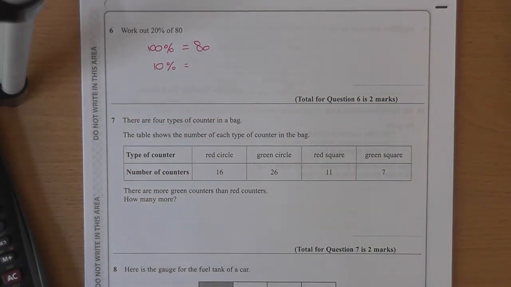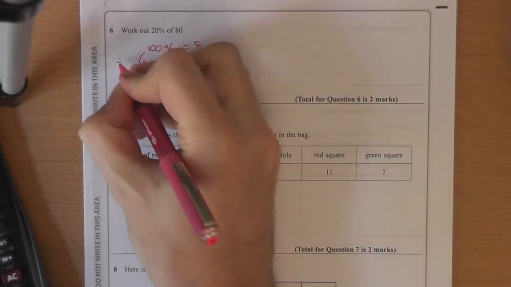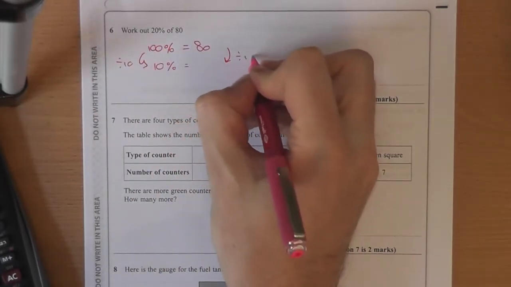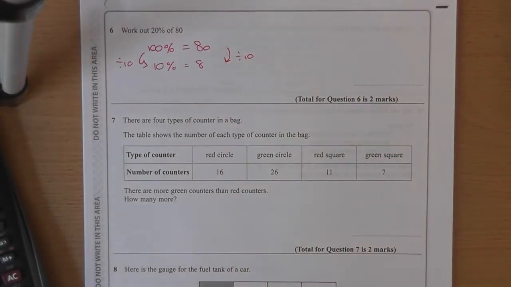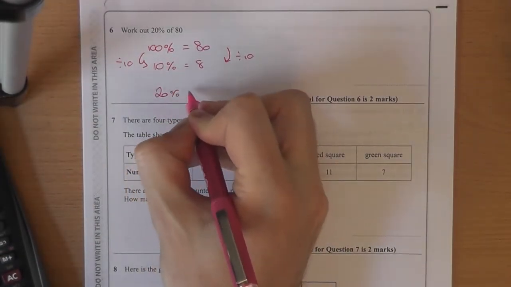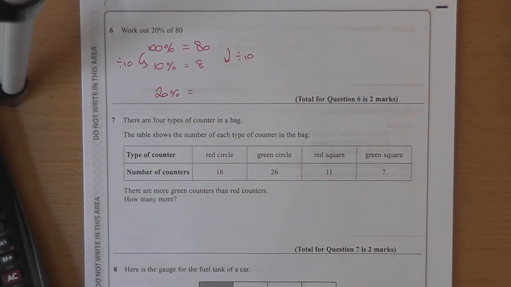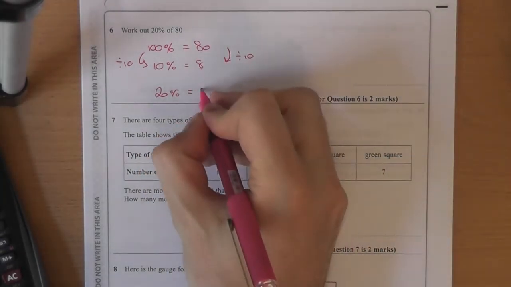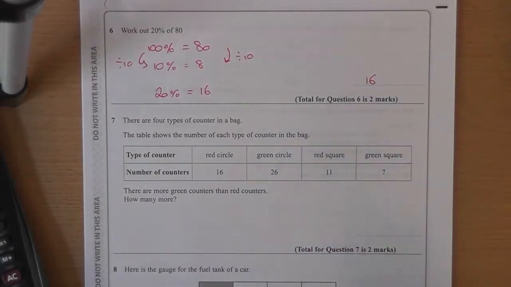Well, to find 10%, we can divide our 100% by 10, because we need 10 of them to make 100. We're not dividing by 10 because it is 10%, we're dividing by 10 because we need 10 of them to make the 100%. So if we divide by 10, we'll have to divide by 10 here as well, and we'll find that 10% is 8. We didn't want 10% though, we wanted 20%. Well, if 10% is 8, another 10% would be another 8, giving us 20% overall, 2 lots of the 8, 16. And 20% of 80 would be 16.